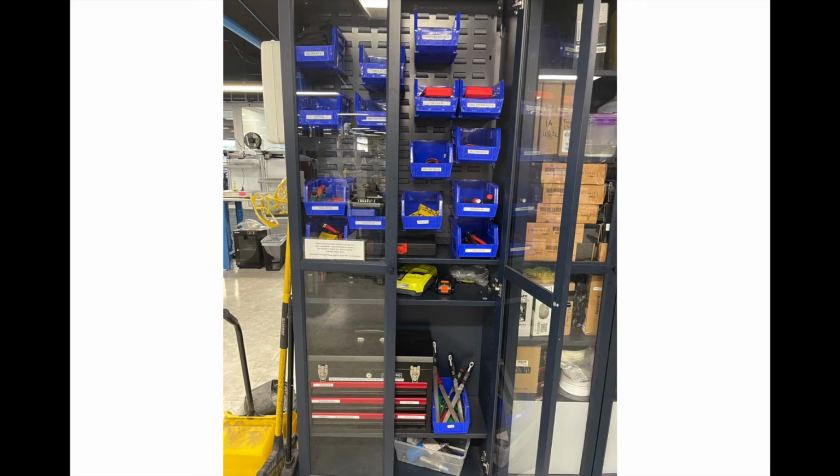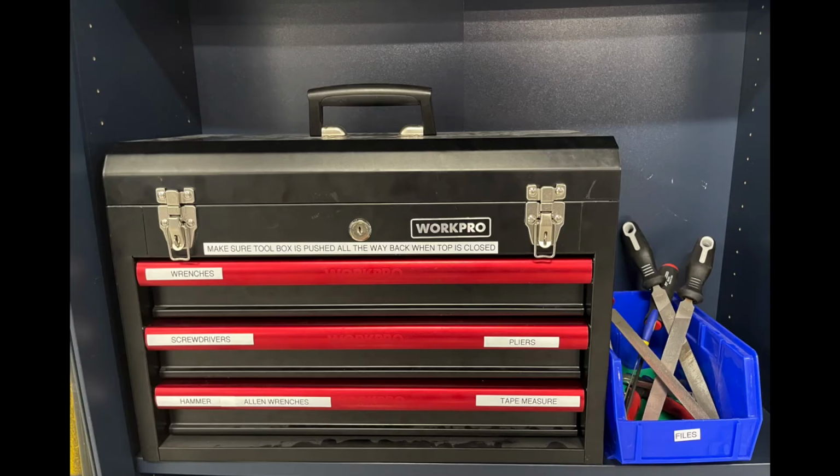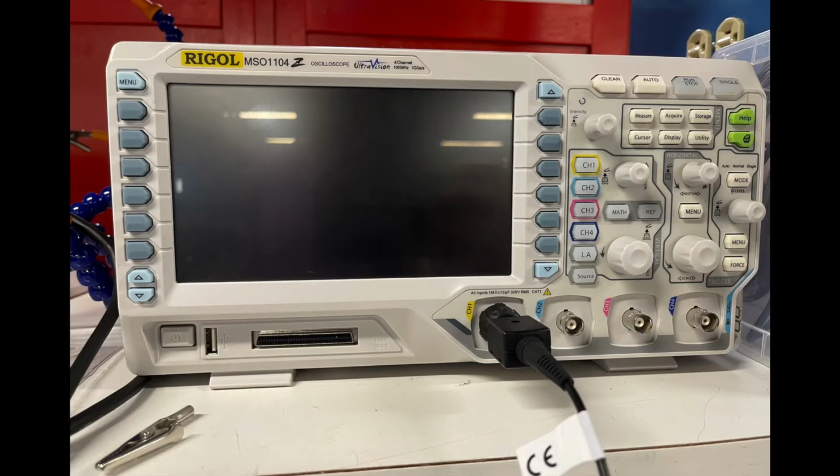Make sure that if you're not going to use tools for more than an hour or so, put them away so that someone else can use them. We have lots of things available for you to use, and feel free. There are all sorts of stuff. The important part is that you put them away.